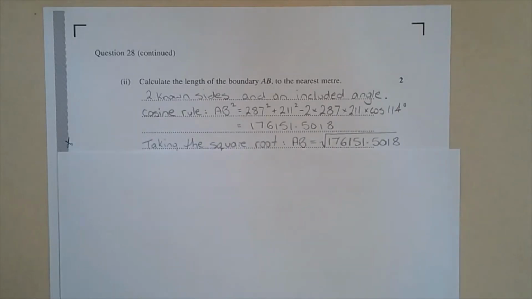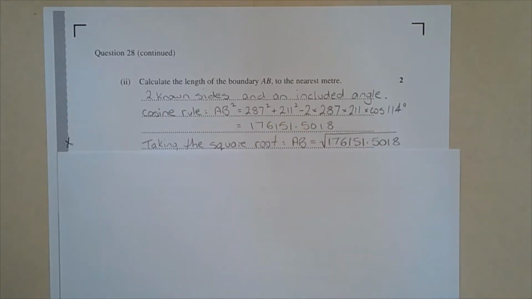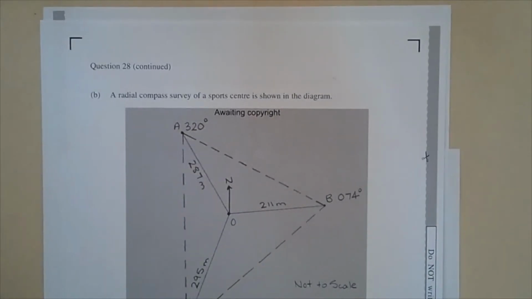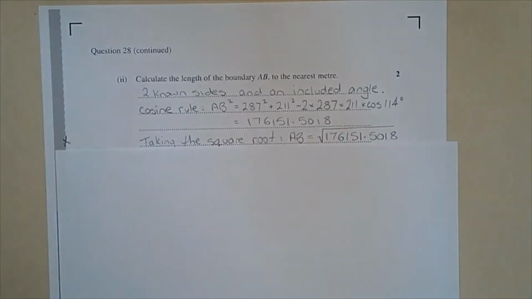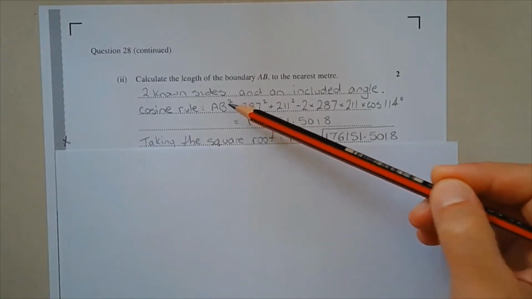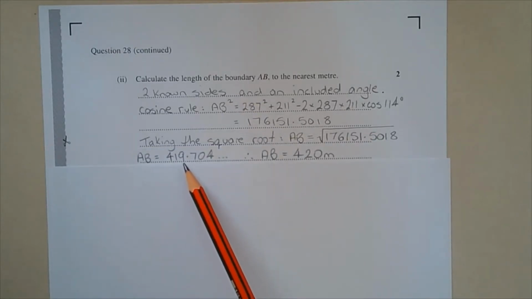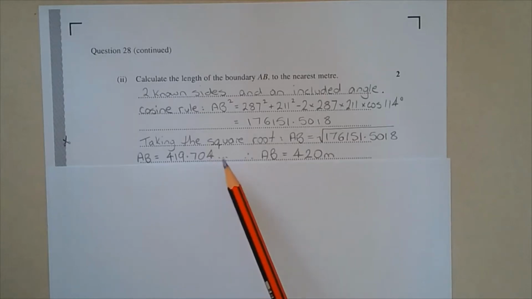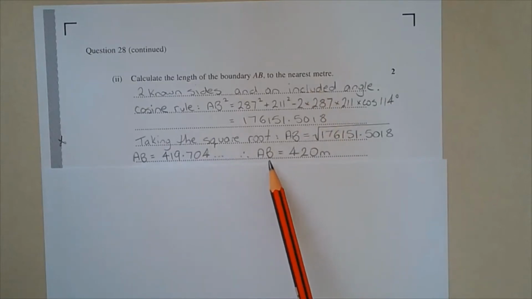Now we need to take the square root. This value looks far too big for that to be the length of the side of triangle AOB. And I guess that's another check that you can do: is your answer reasonable? 287, 211, 176,000. So the last step is to take the square root because we don't want AB squared. And we get AB equals 419.704... Of course, I don't write all the decimals at this point because we just need the answer to the nearest metre. So AB equals 420 metres.